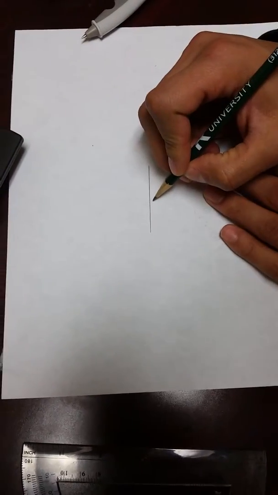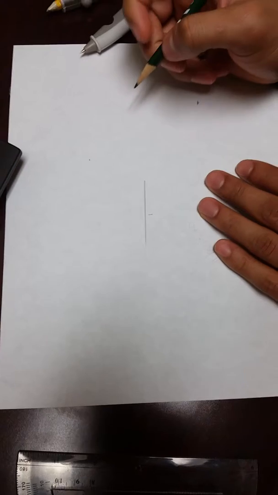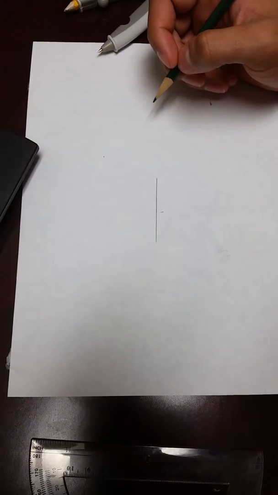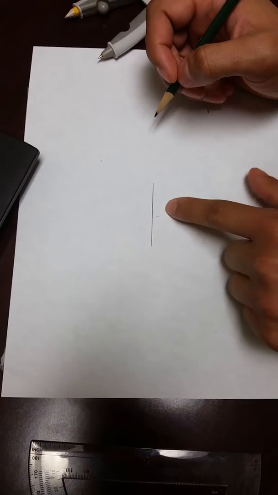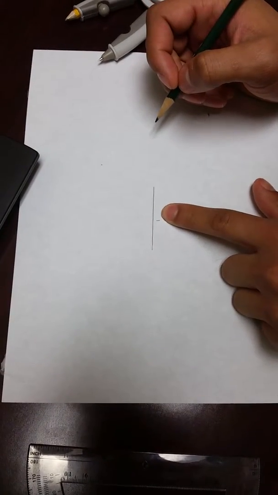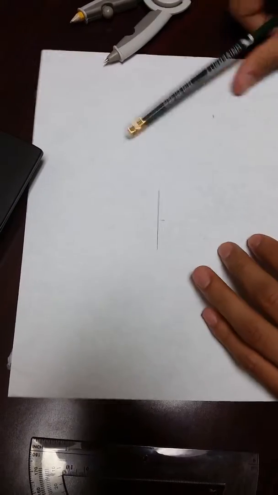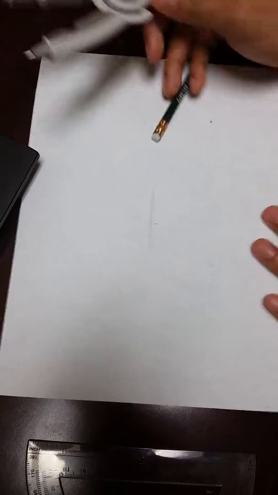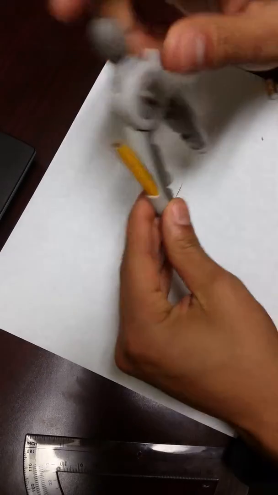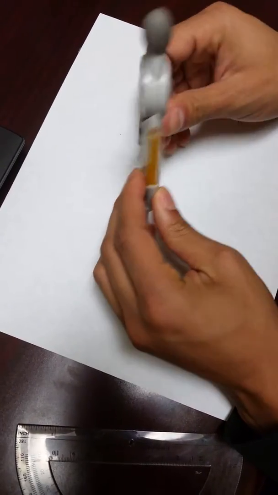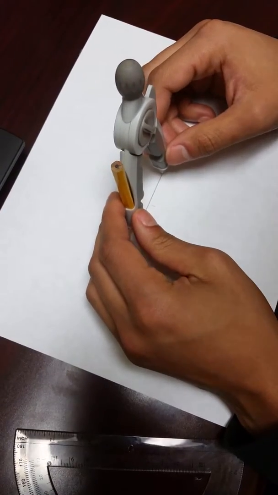I was given a line segment, and I'm going to call this line segment 1. I aim to construct a quadrilateral called a trapezoid using just line segments of 1 and circles with radius 1. So what I want to do is first construct the equilateral triangle, and the first thing I want to do is construct the first circle.